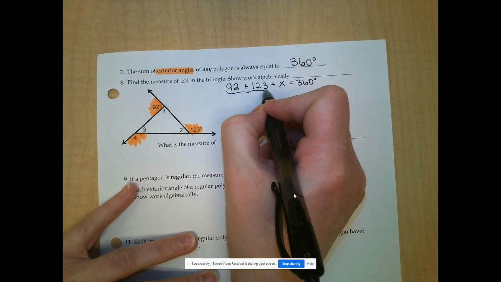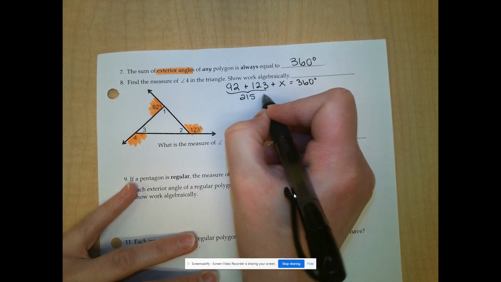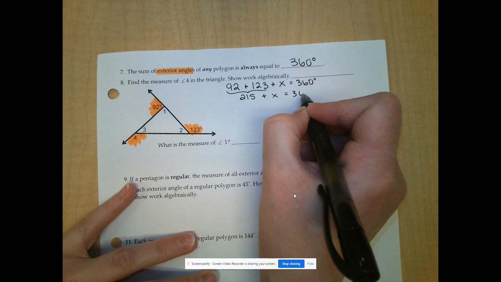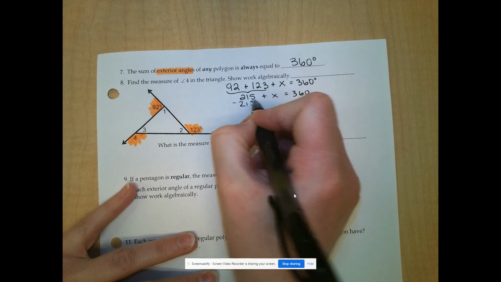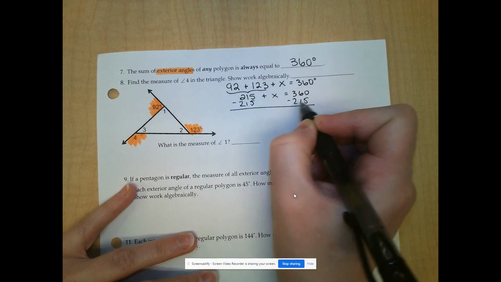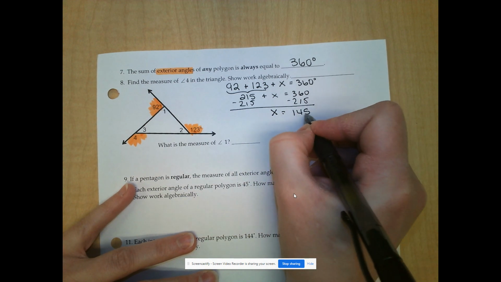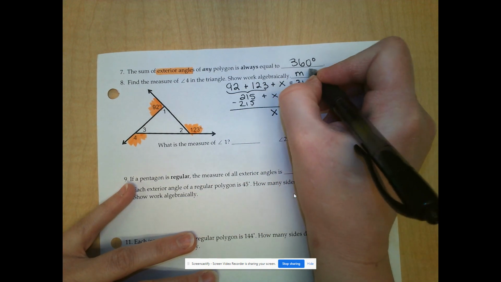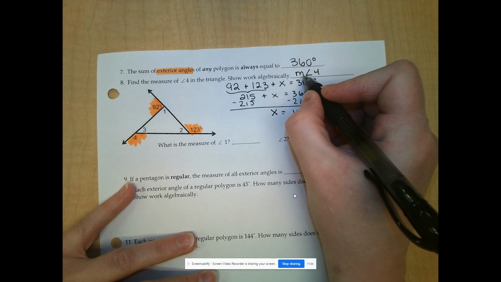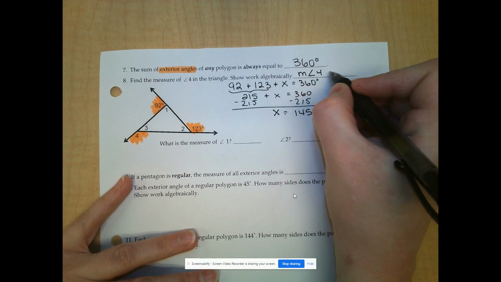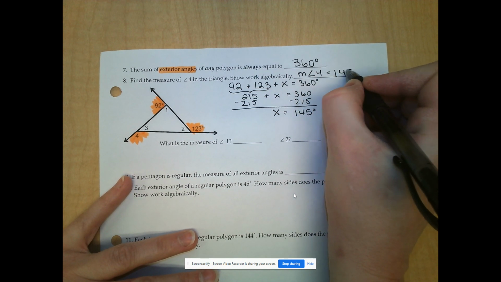The two that we already have are taking up 215 degrees, so 215 plus x equals 360. If I take away 215 from both sides, x, the missing measure of angle 4, would be 145 degrees. So the measure of angle 4, and that little lowercase m means measure of angle 4, equals 145 degrees.